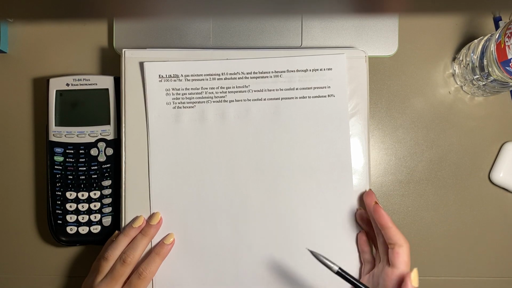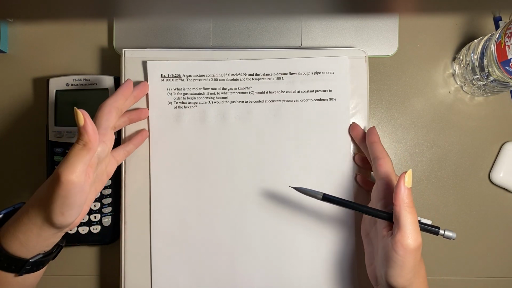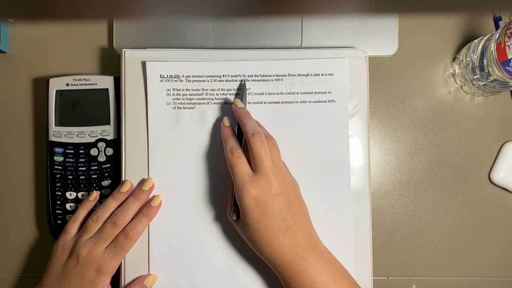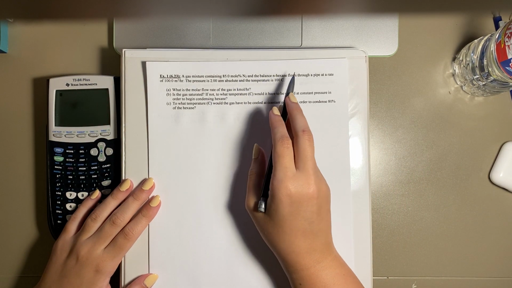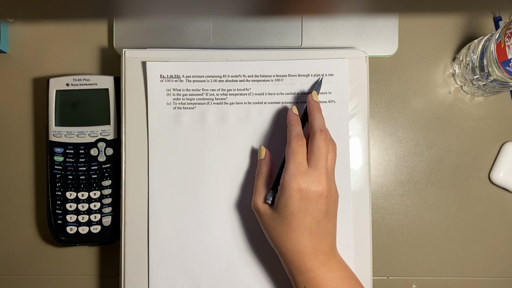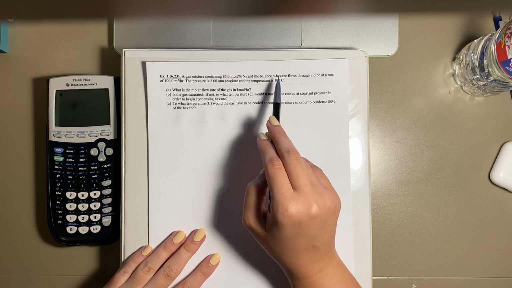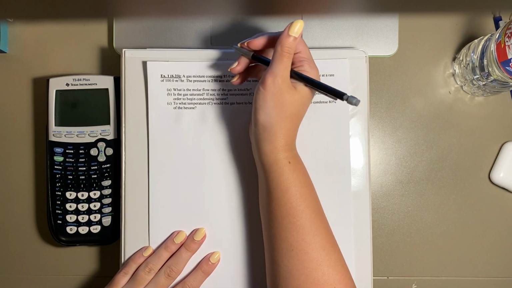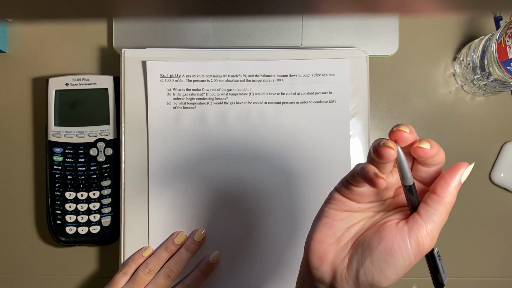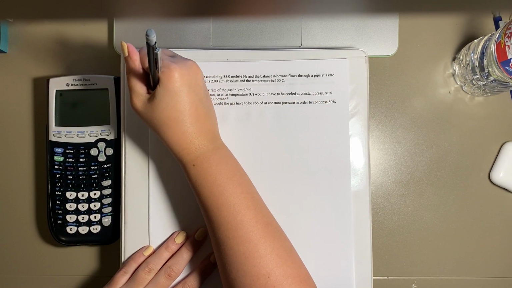Okay, so here in this example, we have a gas mixture that is 85 mole percent nitrogen gas and 15% hexane. We know the volumetric flow rate, the pressure, and the temperature of the mixture. First, we want to figure out what the molar flow rate of the gas is in kilomoles per hour.